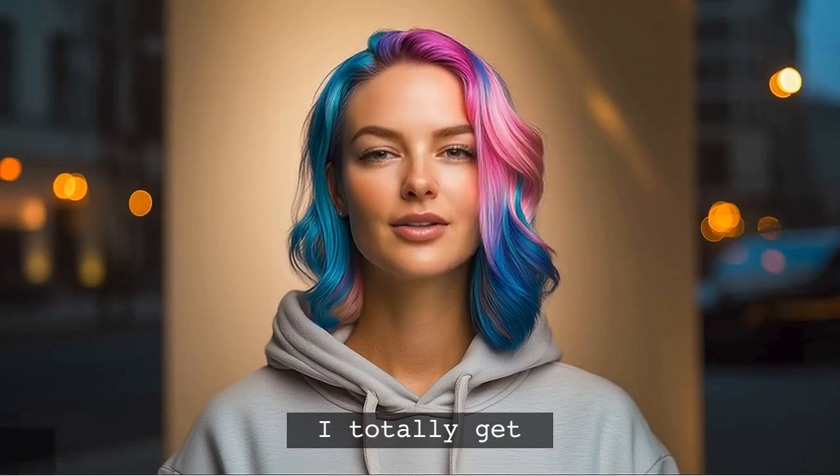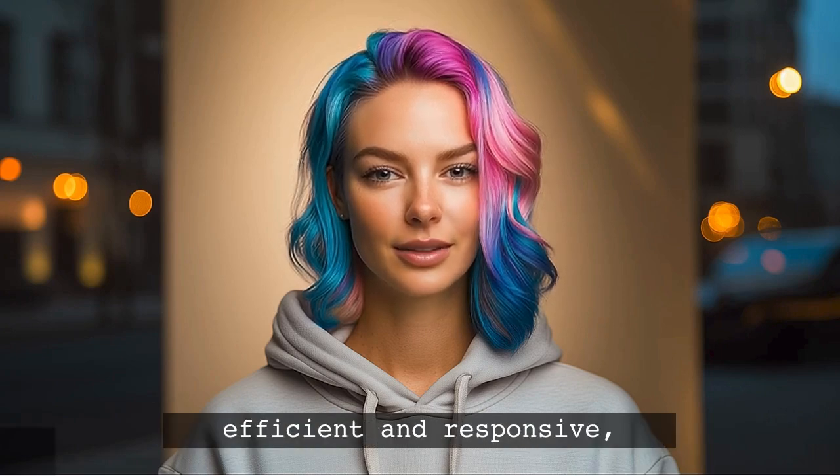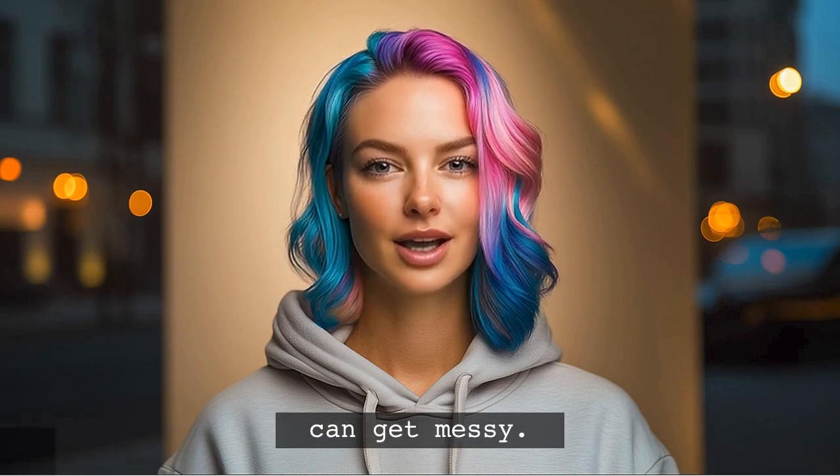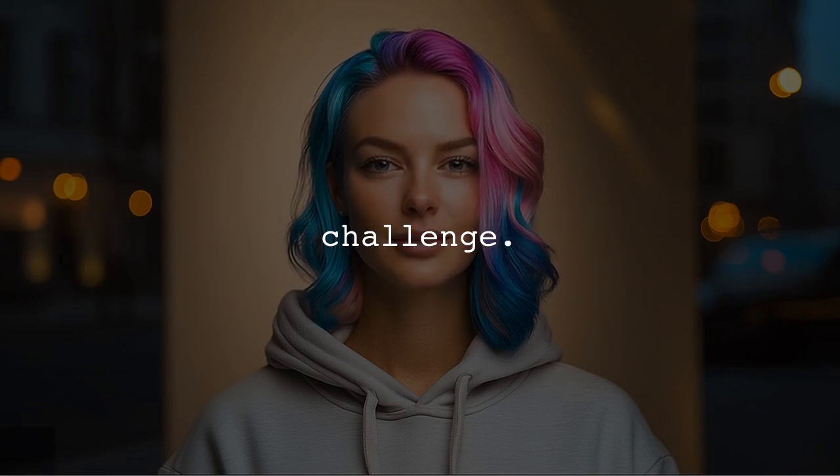I totally get it. You want your app to be efficient and responsive, but sometimes network calls can get messy. You're not alone in facing this challenge. Many developers encounter similar issues when trying to manage asynchronous calls.